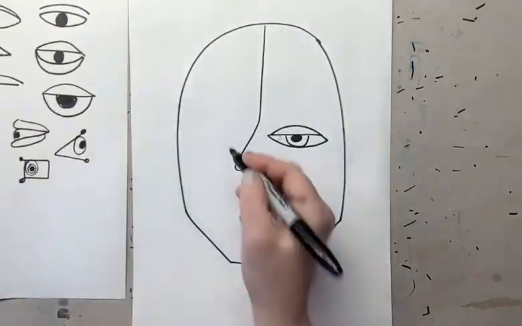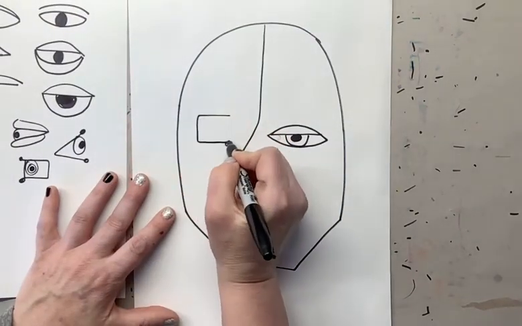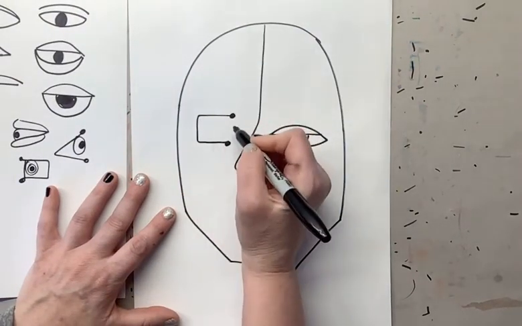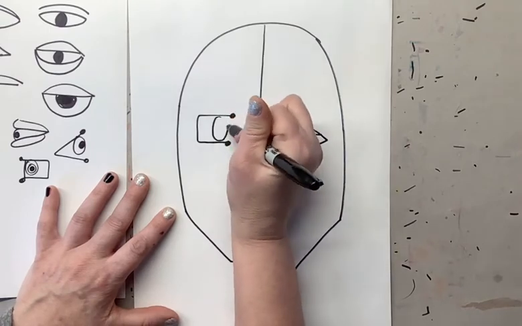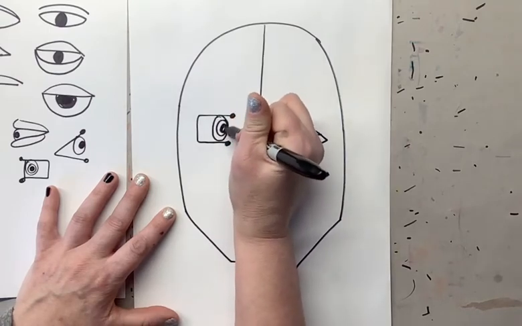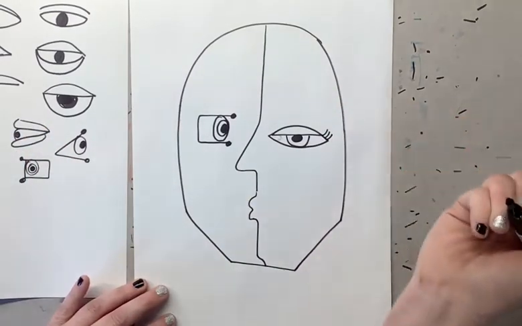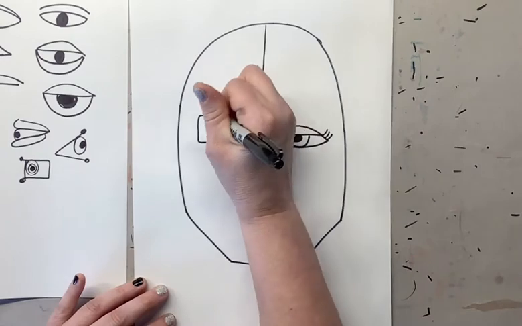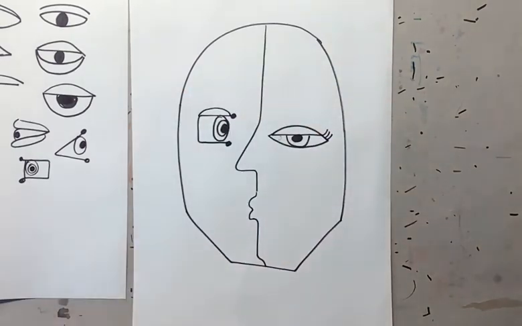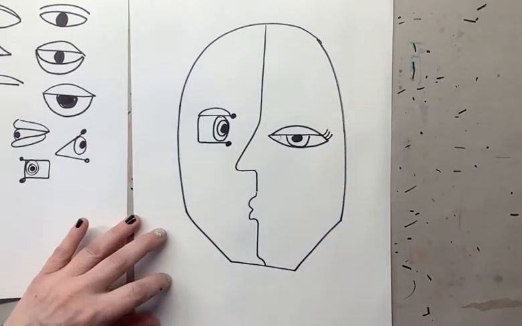So I'm going to draw one of the unusual ones that he does. So we do 2 dots, and then I'm going to do circle, circle, and then I'm going to do the pupil. So that's a really unusual one. You can also add eyelashes if you want. It's your choice. Or you can add eyelids if you want. It's up to you.